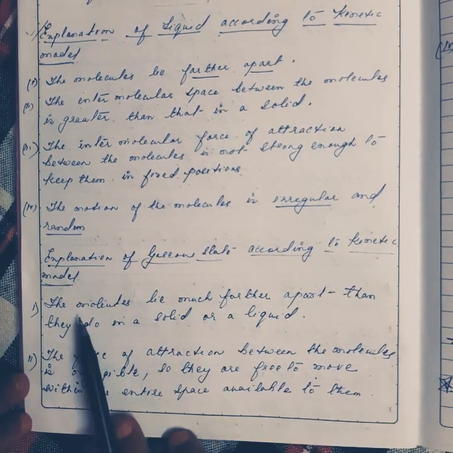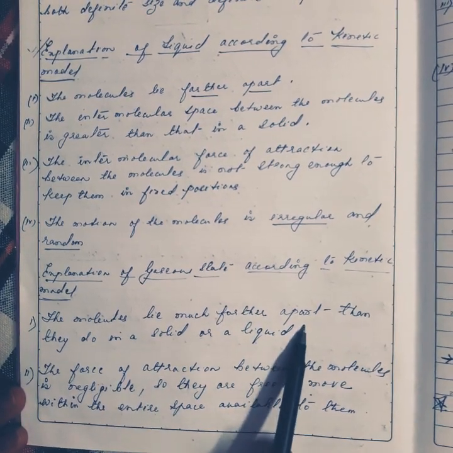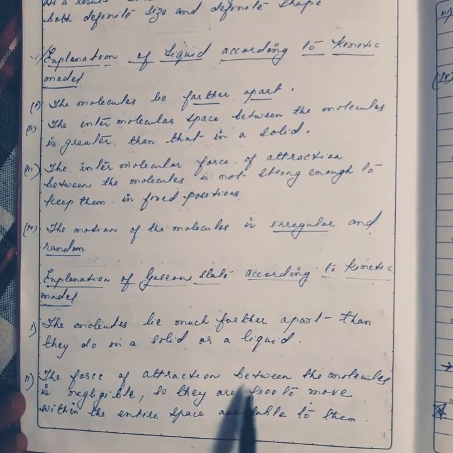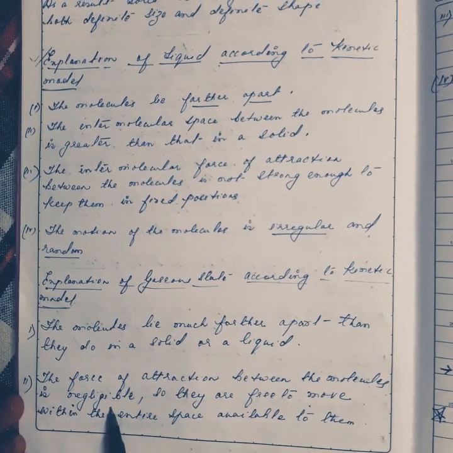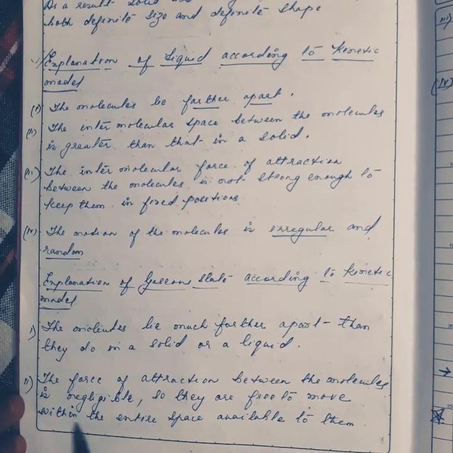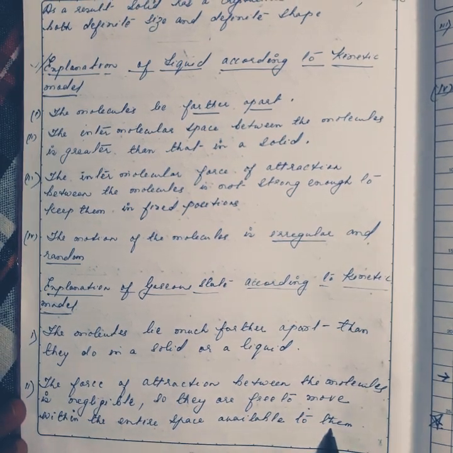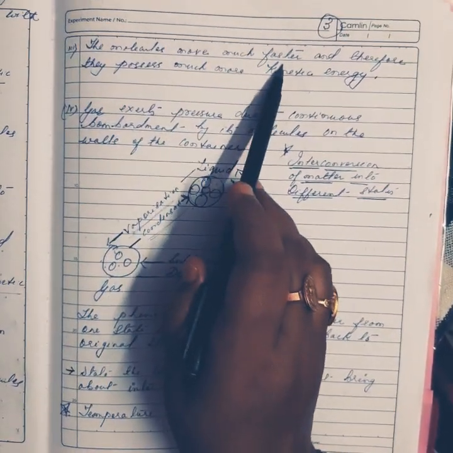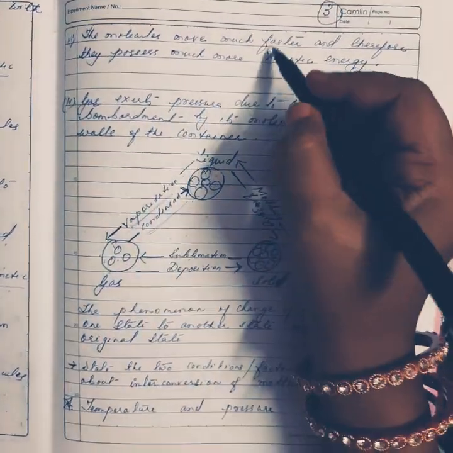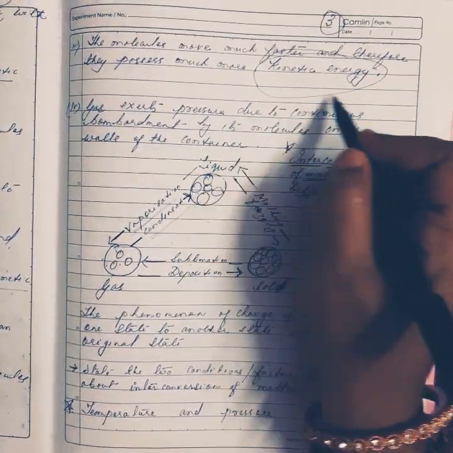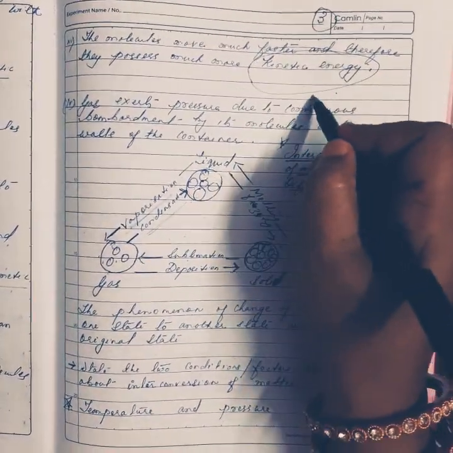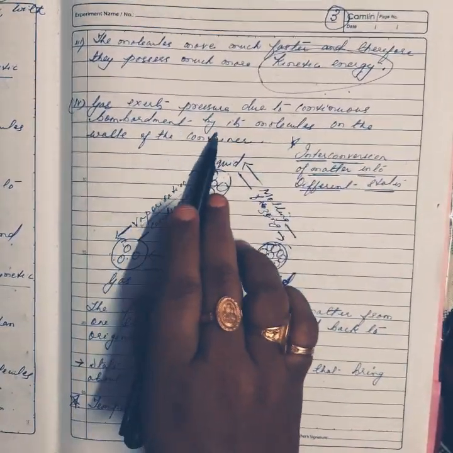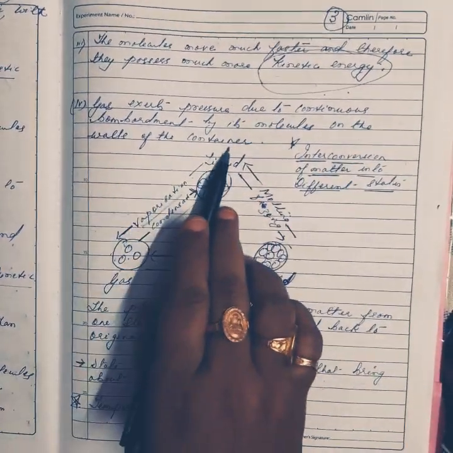Now in gaseous state, the molecules lie much further apart than they do in a solid or a liquid. The force of attraction between the molecules is negligible, so they are free to move within the entire space available to them. The molecules move much faster and therefore possess much more kinetic energy. Kinetic energy is the energy possessed by virtue of its motion.